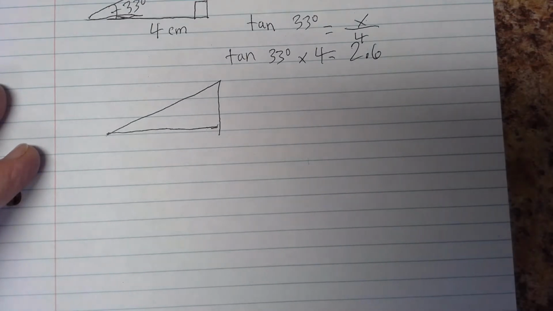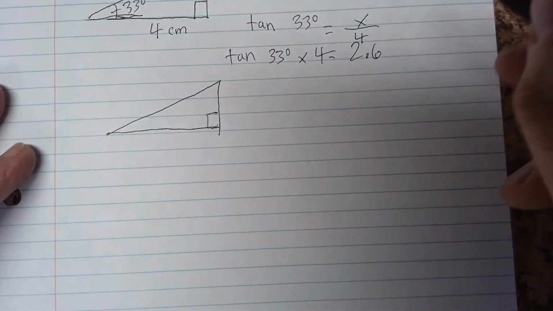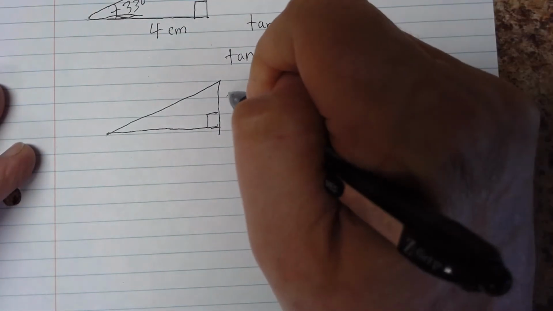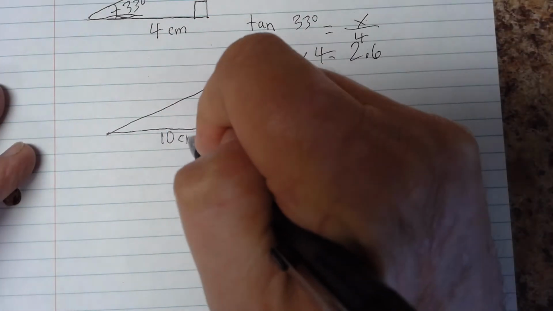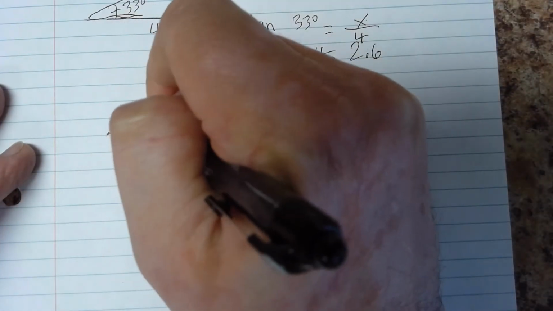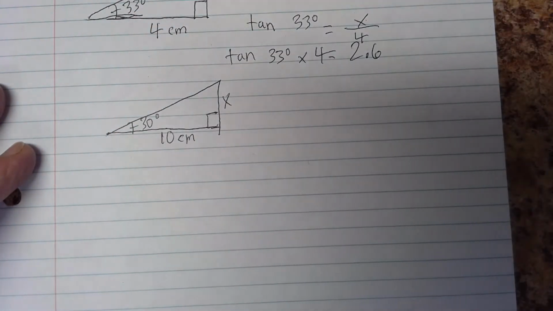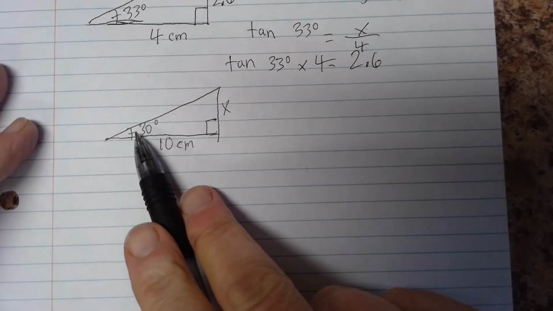Not a good drawing. My triangle is going to be a bit different from the one that you see at the top of 79, because I want to have my right angle down on the bottom, and I'm going to have this be the unknown side, and I'm going to have this one be 10 centimeters. So just use my drawing, not the one in the book, and this one 30 degrees, because they've got a flipped over triangle. I just prefer to flip it in a direction where it's easier to work with. Simple as that.